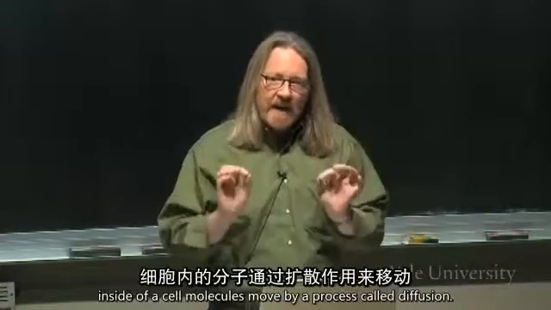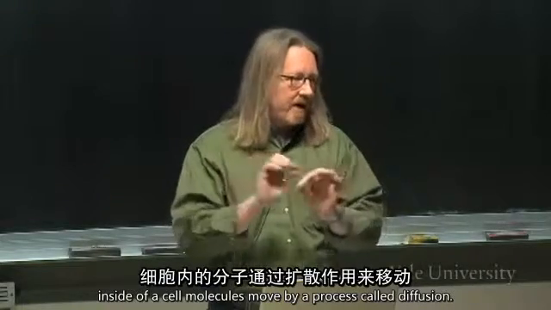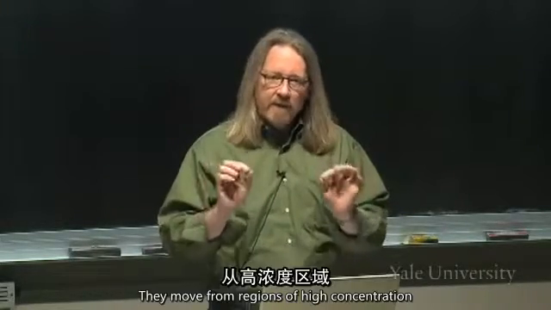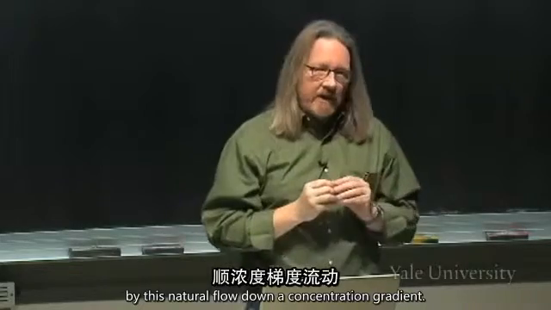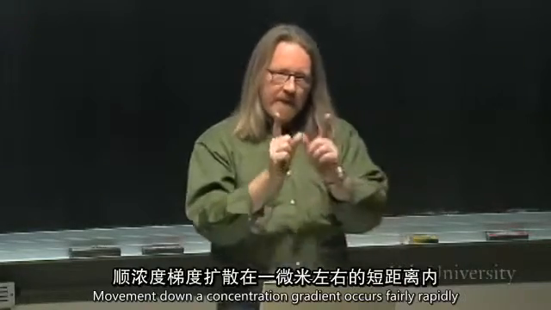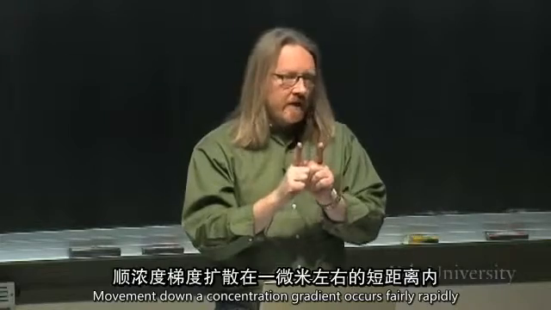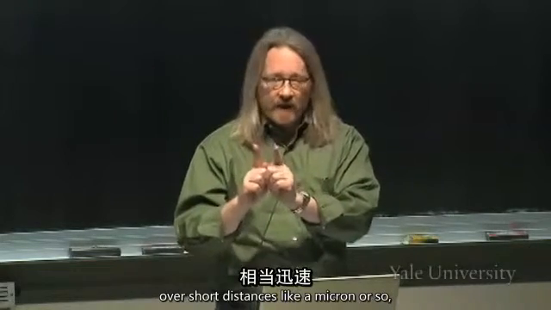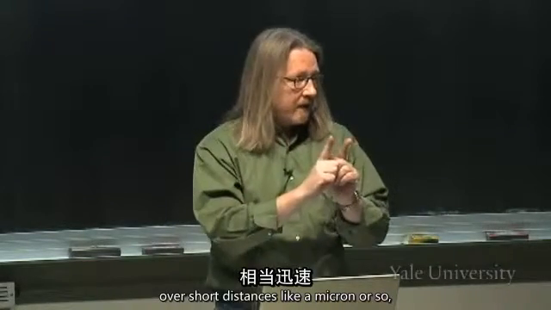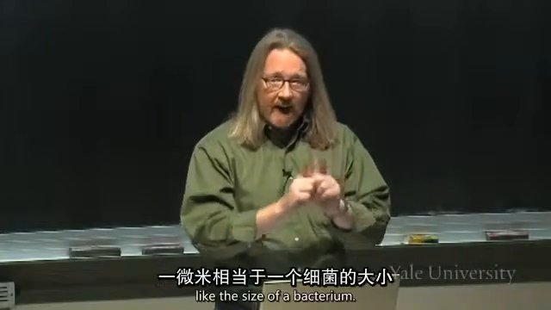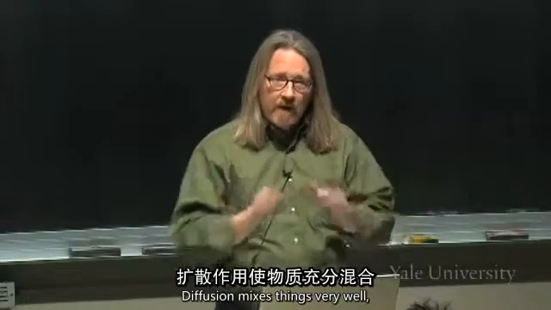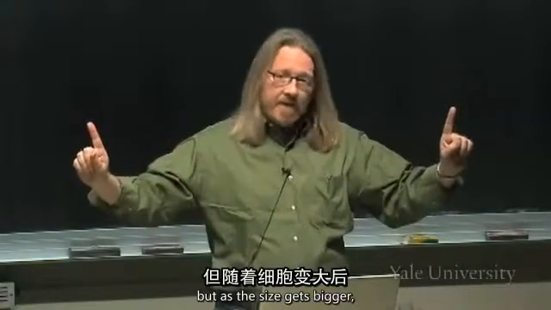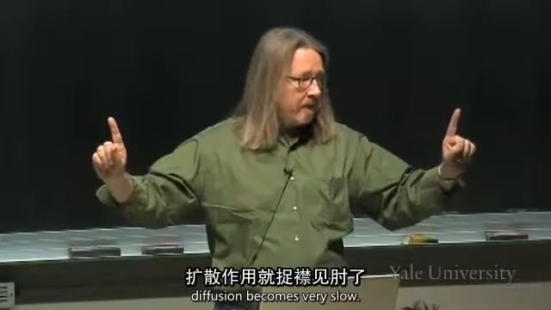And in general, inside of a cell, molecules move by a process called diffusion. They move from regions of high concentration to regions of low concentration by this natural flow down a concentration gradient. And movement down a concentration gradient occurs fairly rapidly over short distances, like a micron or so, like the size of a bacterium. Diffusion mixes things very well. But as the size gets bigger, diffusion becomes very slow.